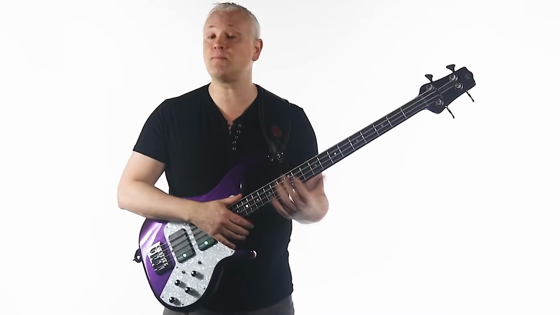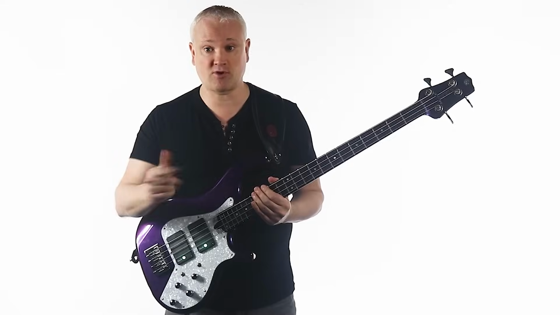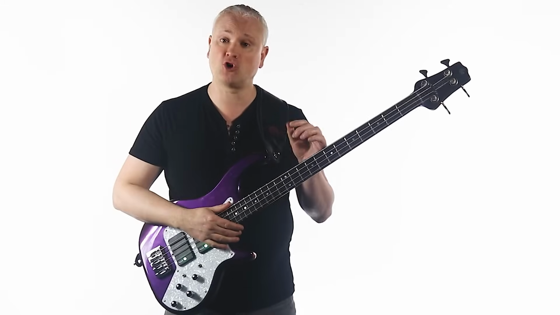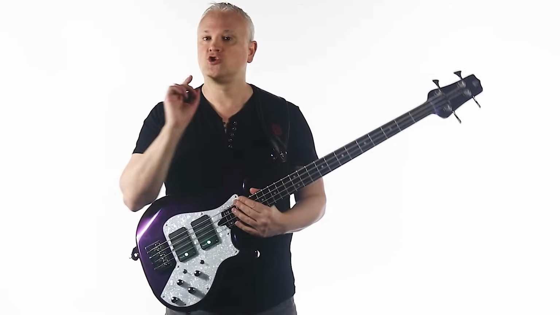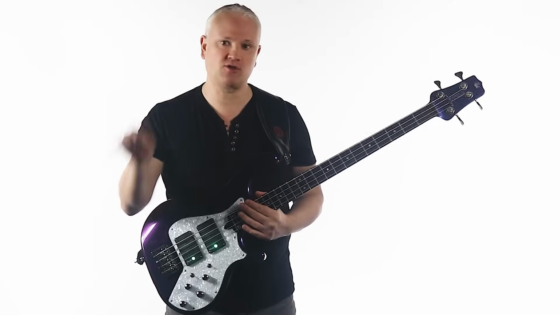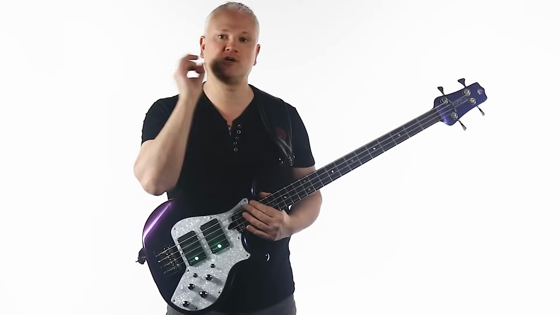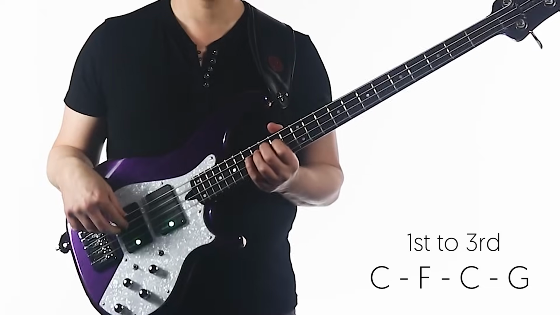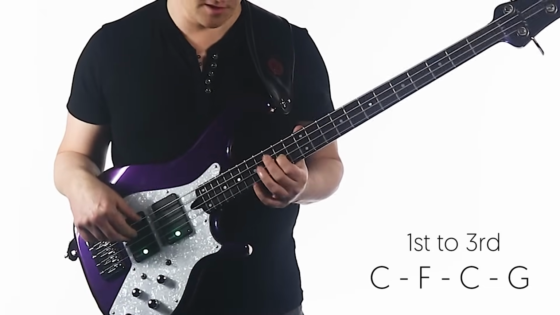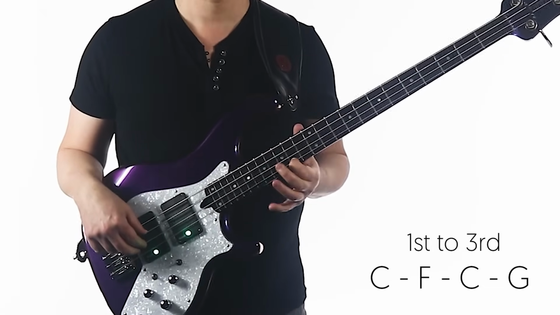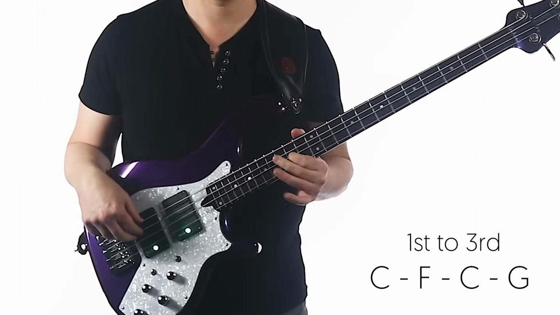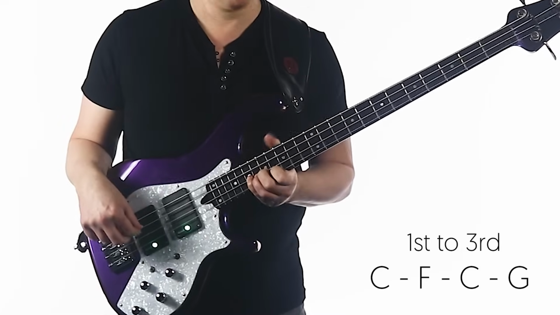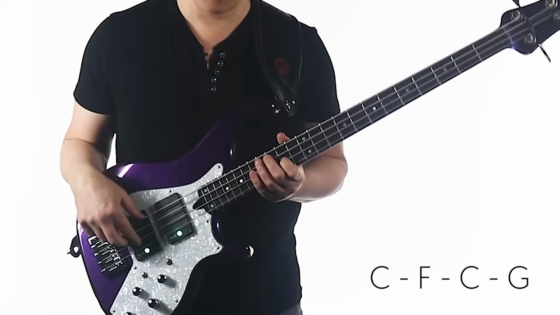So, we'll play that same C, F, C, G progression, one bar each, and play various chord tones and passing note combinations. So, we'll start with first, second, third on each chord, then we'll move to the third, fourth, and fifth, then the fifth, sixth, seventh to the octave. So that's the first to the third. Try descending.